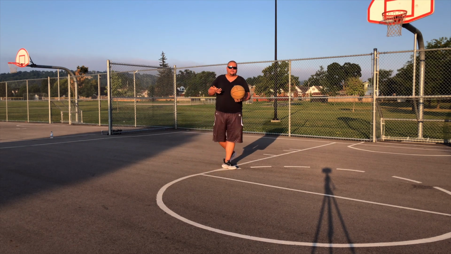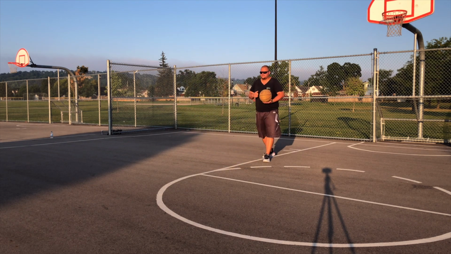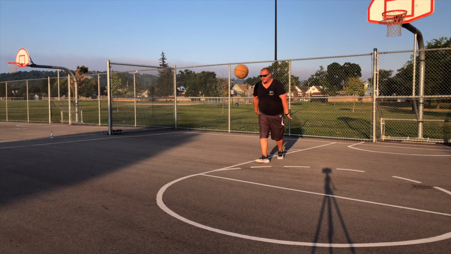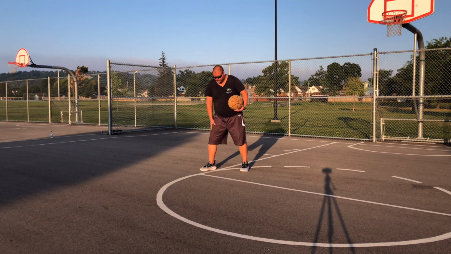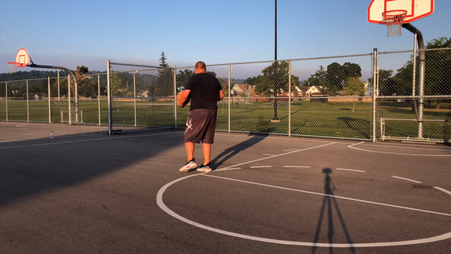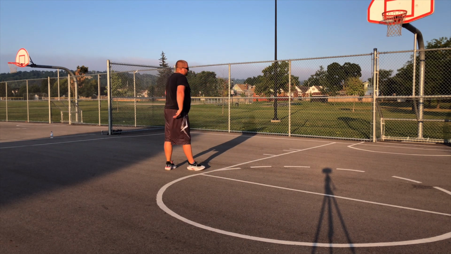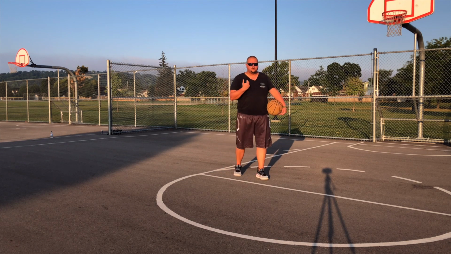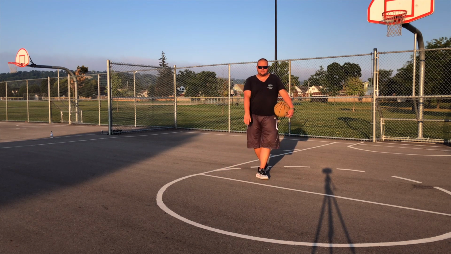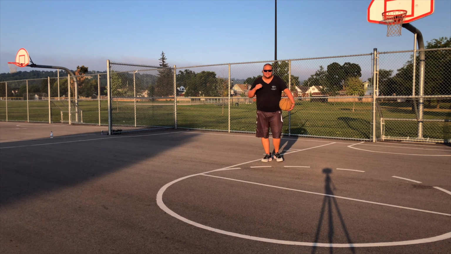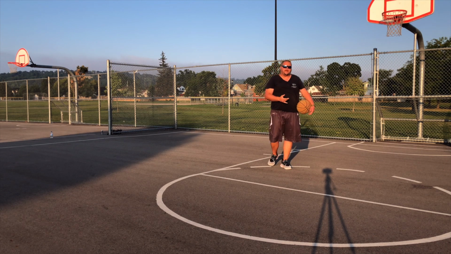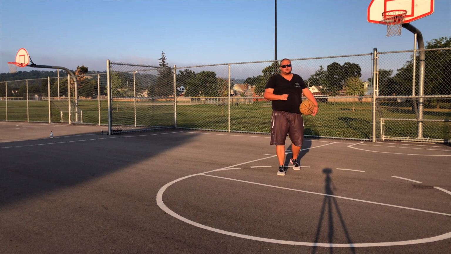You can add a little bit of a fadeaway as well. So how to do this move is on this side, you're going to catch that ball on your right foot, you're going to turn, and then you're going to take that shot. Now when you turn to take that shot, you still want to have your body squared up to the basket. You don't want to be leaning like this to try and chuck it up. You don't want to do that. You want to have a nice controlled, balanced shot. So it's going to look like this.